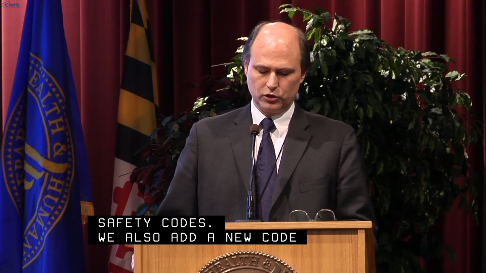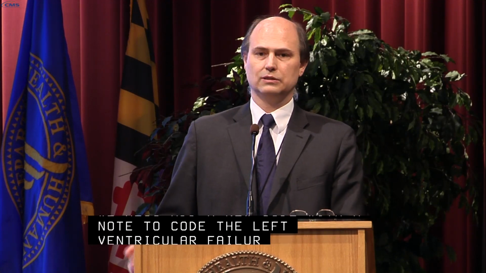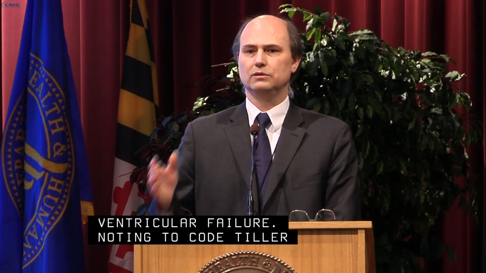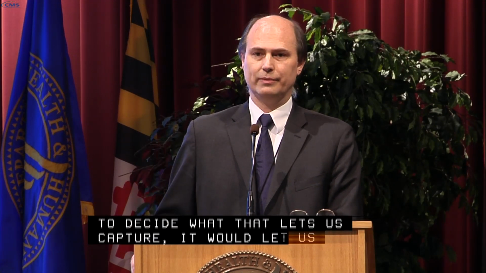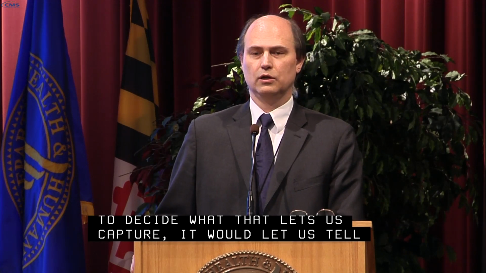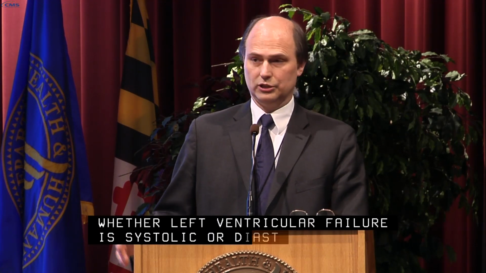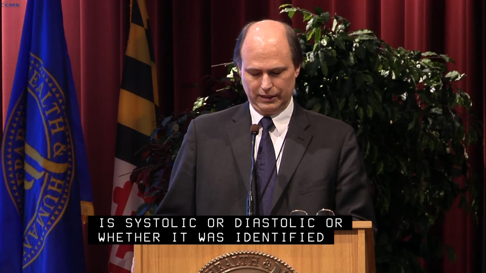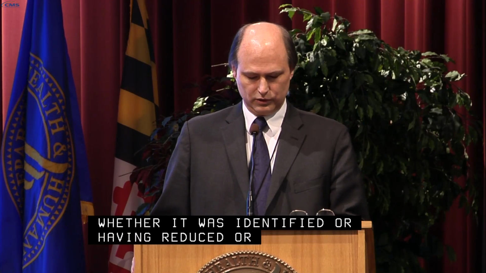And we would also add a new code I50.53, biventricular heart failure, with a note to code also the left ventricular failure. As an aside, noting to code also the left ventricular failure lets us capture whether the left ventricular failure was systolic or diastolic primarily, or whether it was identified as having reduced ejection fraction or normal ejection fraction, as ACC would want us to use the language.